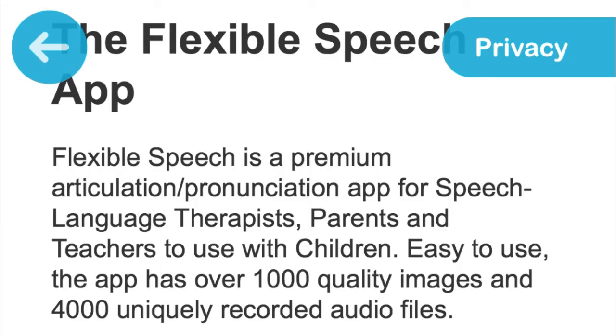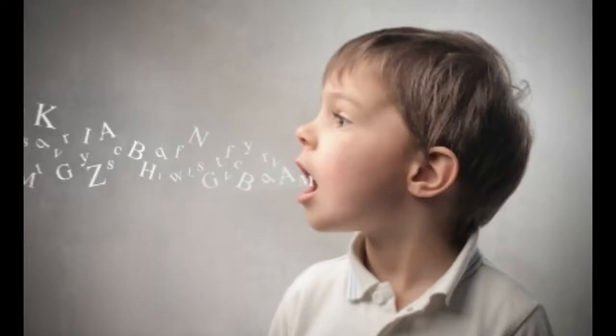In a description provided with the app, it's specified that it's for speech pathologists, parents, and teachers, so a bunch of different people are targeted and able to use the app. And the idea is that using this app for a long time would get a child to a point where they can produce all these speech sounds properly and therefore be understood by others.